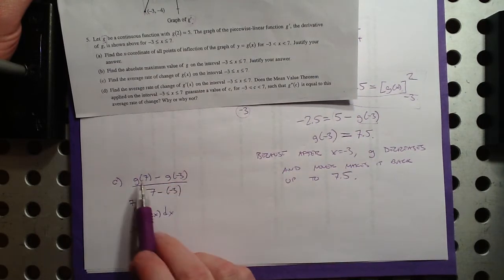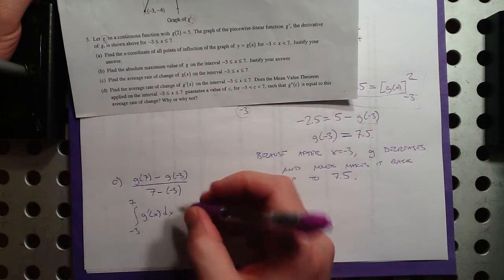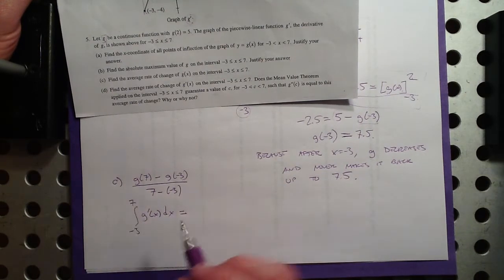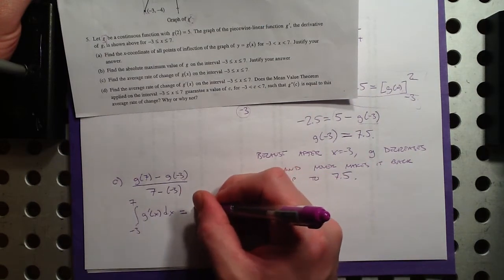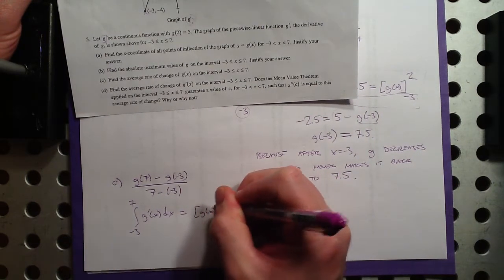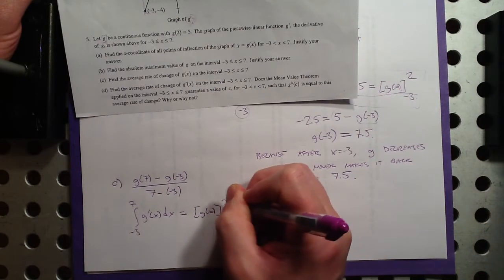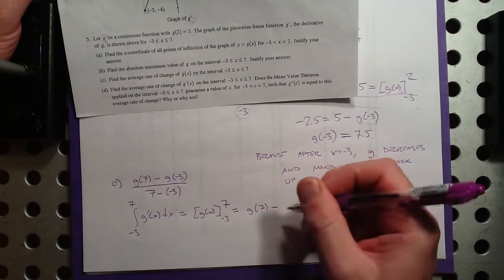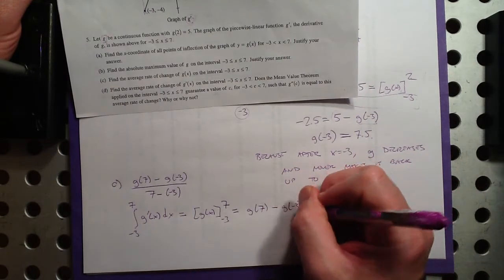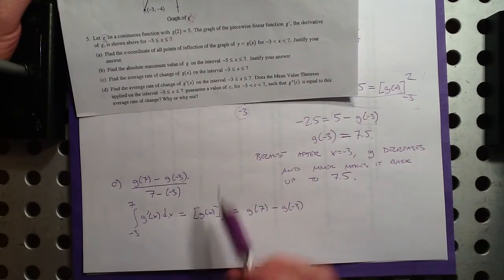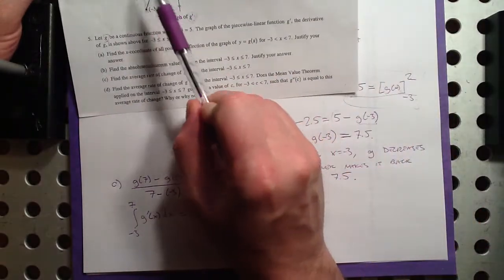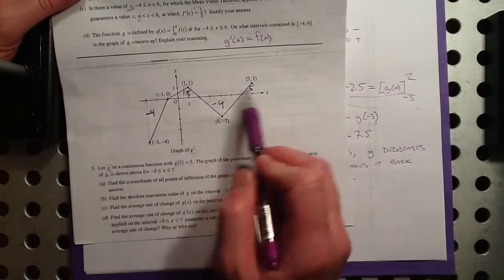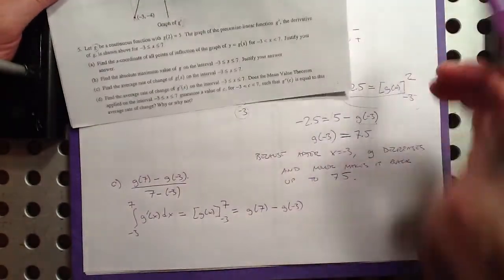Doesn't that look like the fundamental theorem plugged into this, right? G prime, that area under G prime of x from -3 to 7, well, that would be G of x from -3 to 7, and that's G of 7 minus G of -3. That's exactly what we're looking for there. So we need the whole area under the whole thing. That's the -8 plus 2, that's -6.